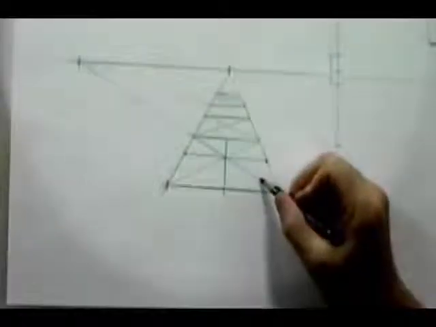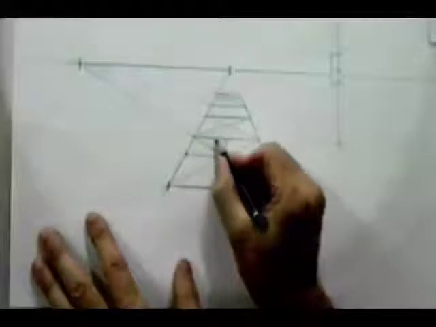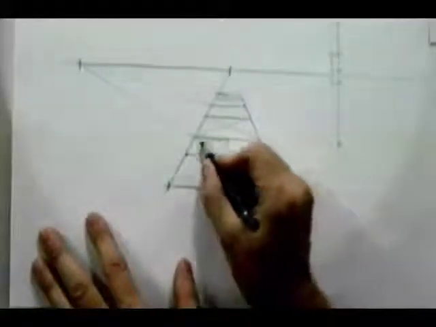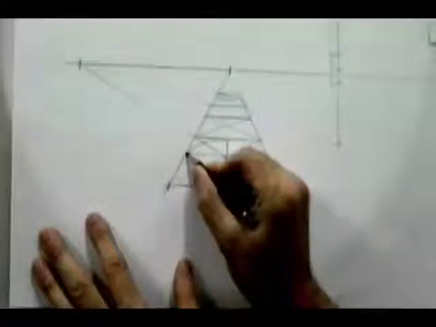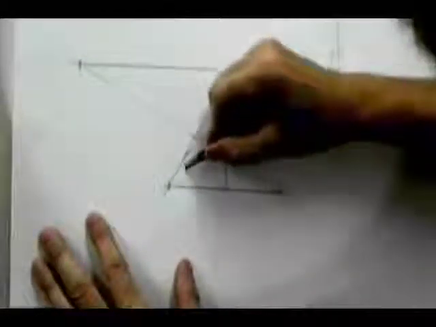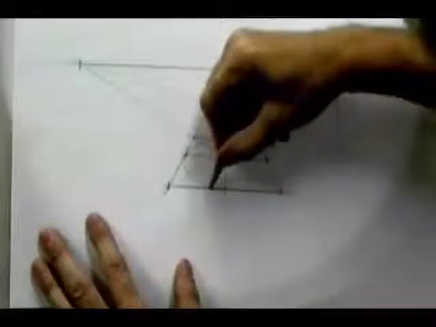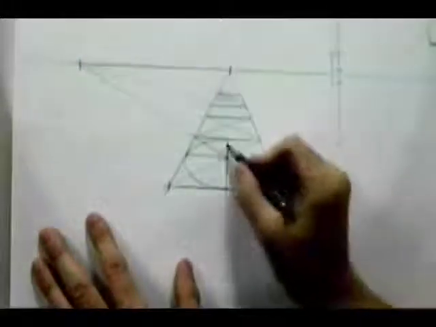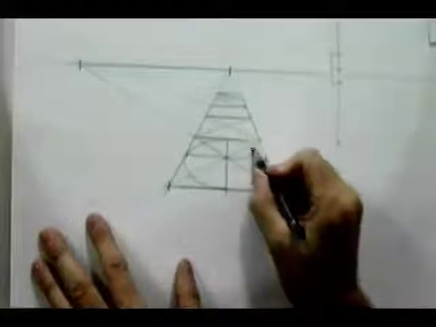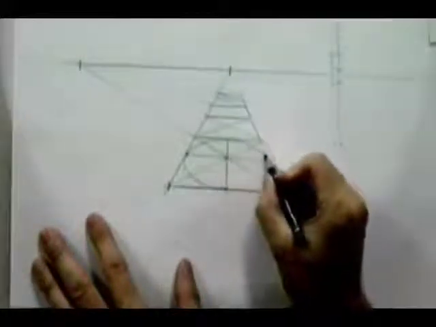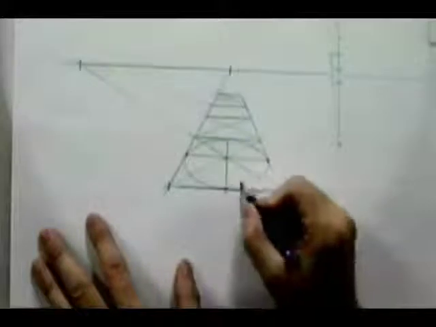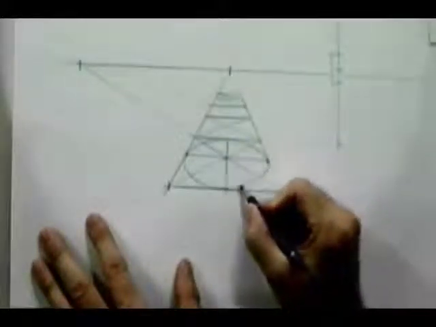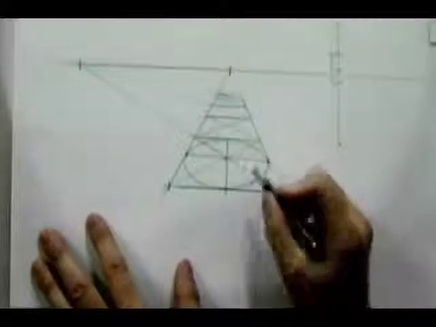So what I have to do is draw a semicircle from this point here around like this till it kisses this corner here, and bring this around in this direction until it kisses this point here. And then the same thing on the back side over here, bring this around until it kisses there, and then loop this around this way until it kisses there. All right? Now, that's a proper perspective ellipse, but it's not correct.